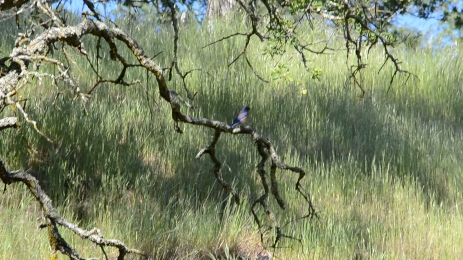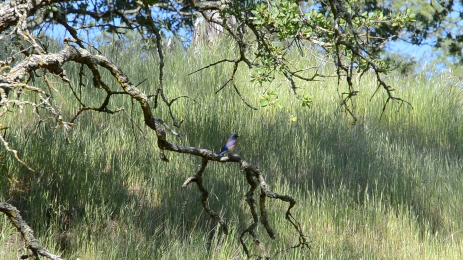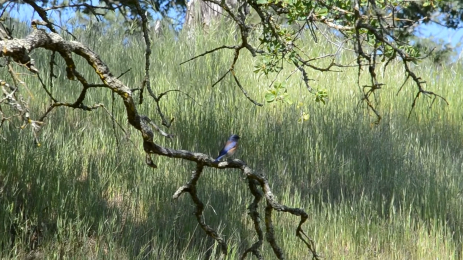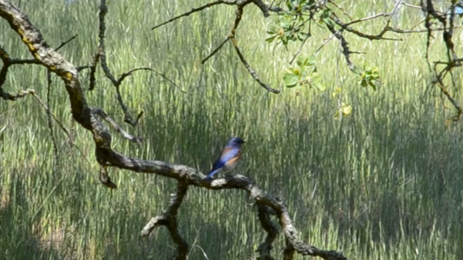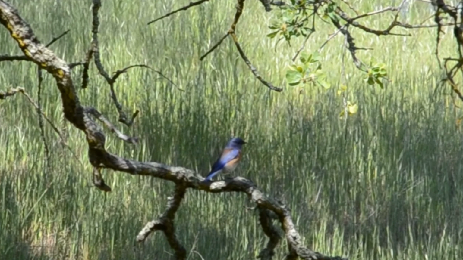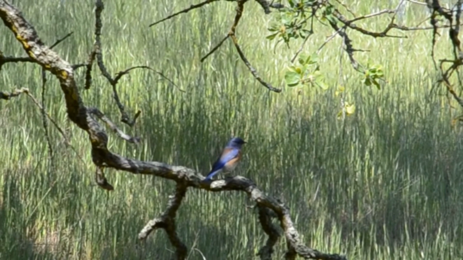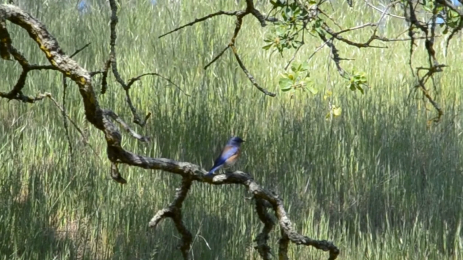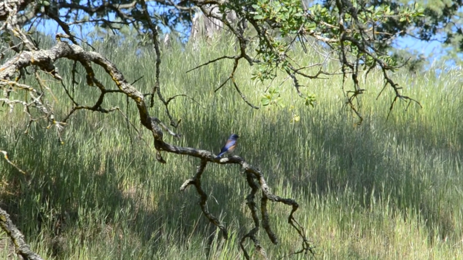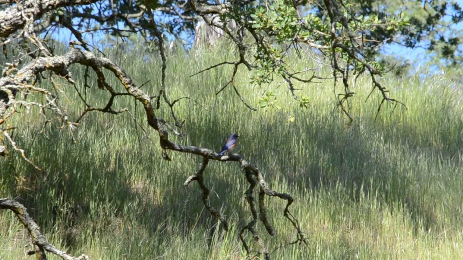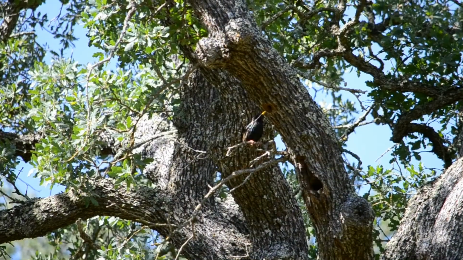I only caught a few frames of this next bird, but if we pause here, we can see some very distinctive blue coloration on it. It also has a white belly at the bottom, and its chest is a brownish orange color. That brownish orange color is also present on its back. If we combine those three things, we can figure out that this guy is a western bluebird.